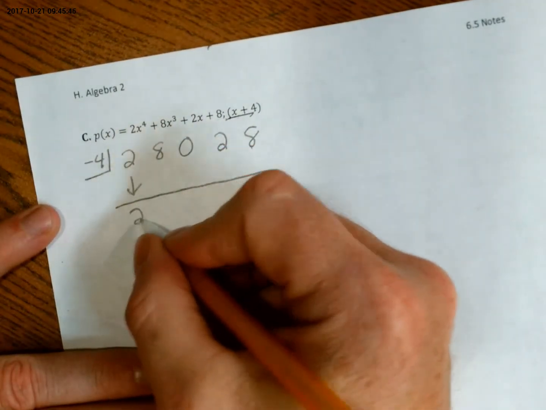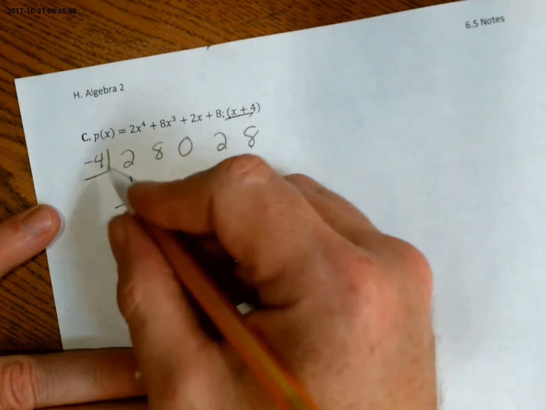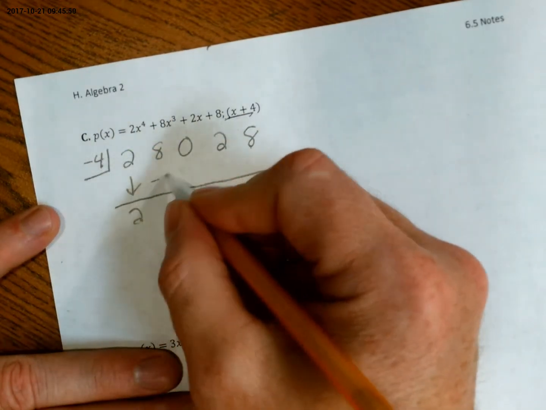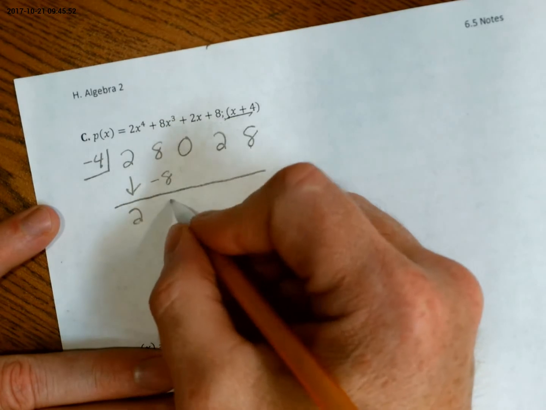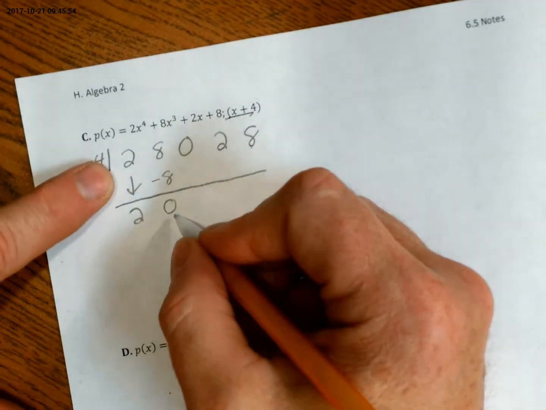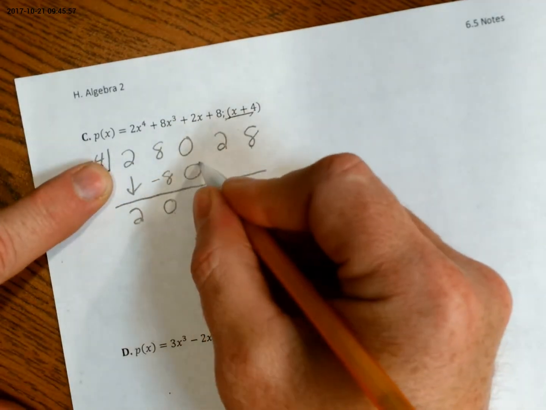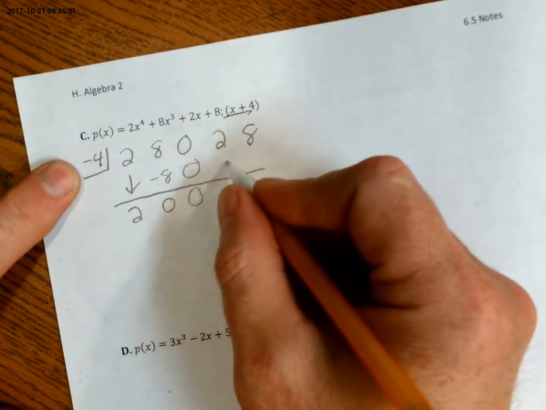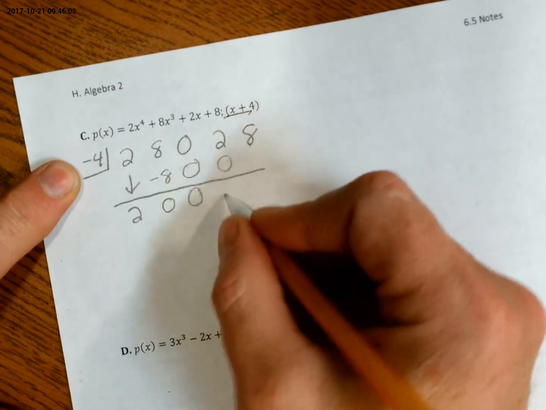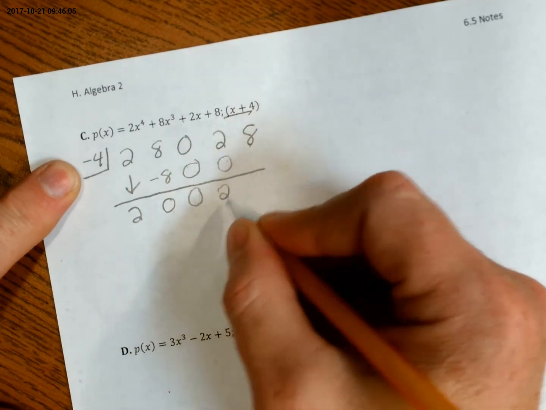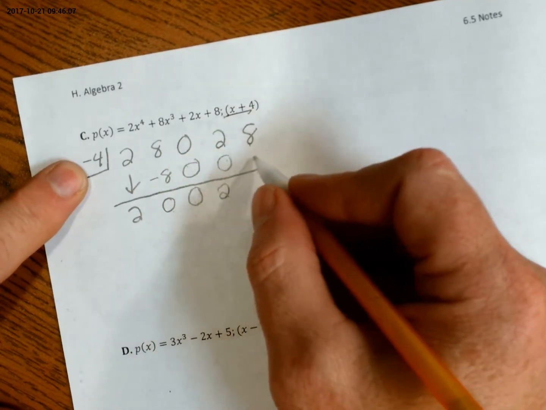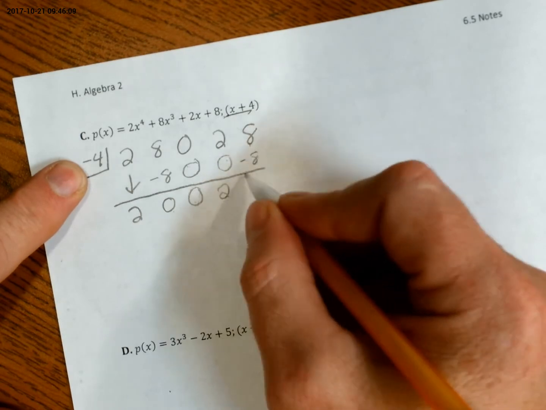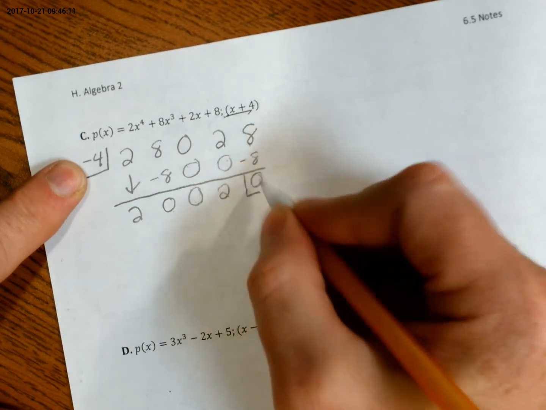I drop it down, and then it's just multiply, add all the way across. Multiply, negative 8, add 0. Negative 4 times 0 is 0. 0 plus 0 is 0. Negative 4 times 0 is 0. 2 plus 0 is 2. Negative 4 times 2 is negative 8. And hey, it works. My remainder is 0.